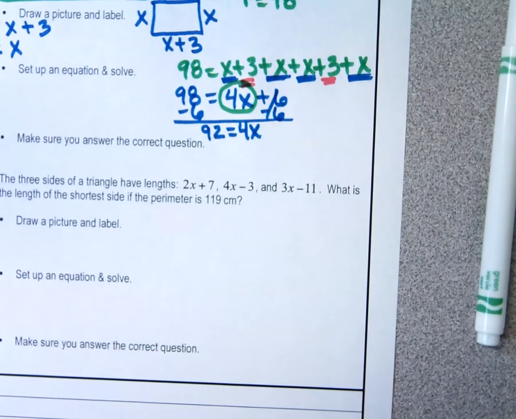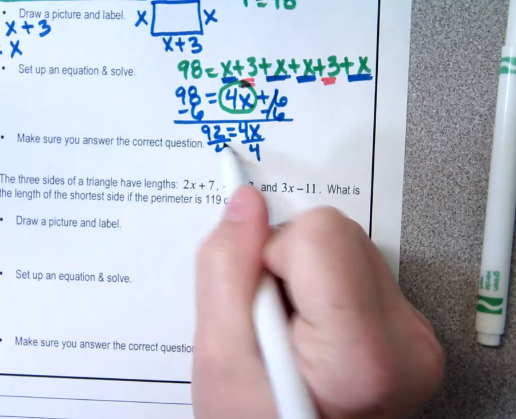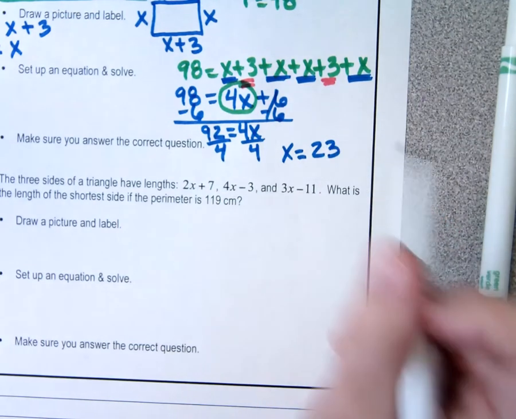And then, how do I get rid of my 4? I'm going to divide. So I divide both sides by 4. And 92 divided by 4 makes 23.